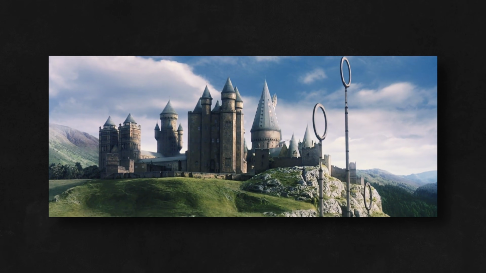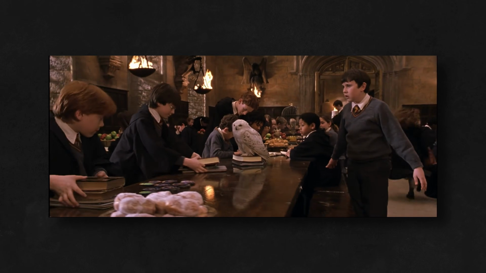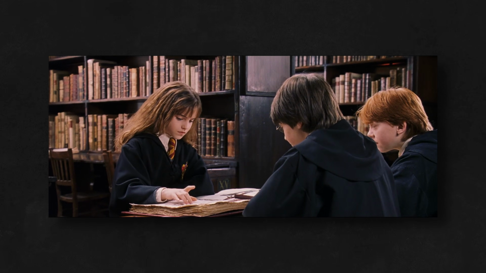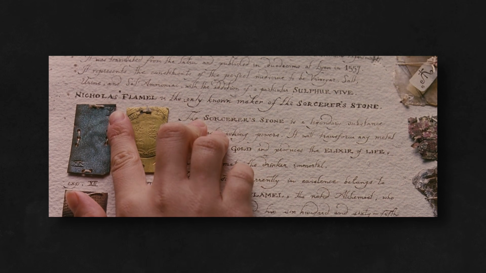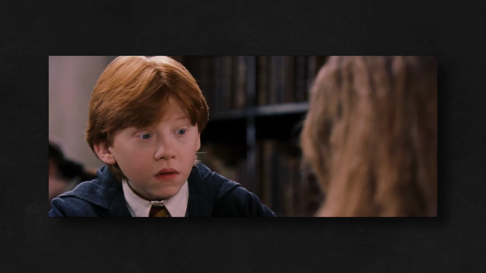In Harry Potter, it's the moment Harry, Ron, and Hermione finally discover who Nicolas Flamel is, the only maker of the Philosopher's Stone. And just like that, something clicks. The three-headed dog was guarding the stone, and someone is after it.